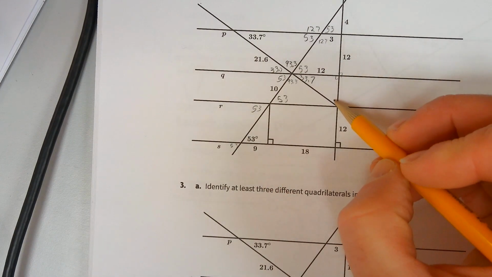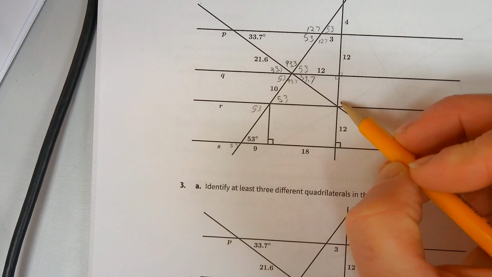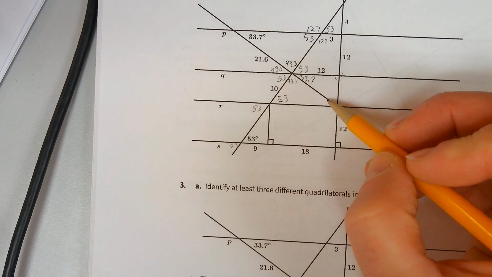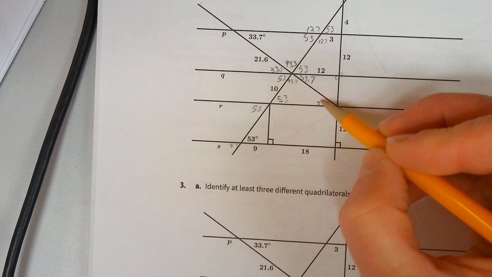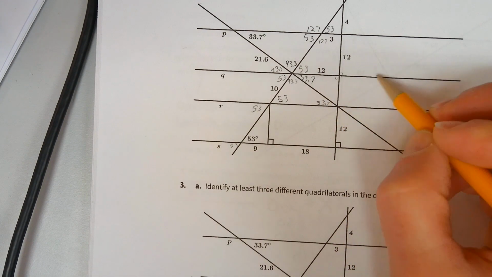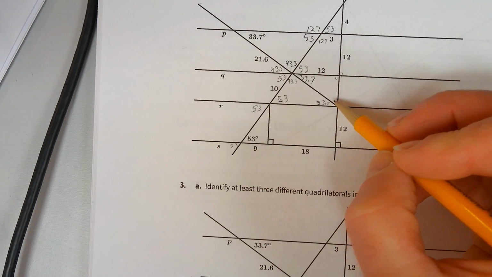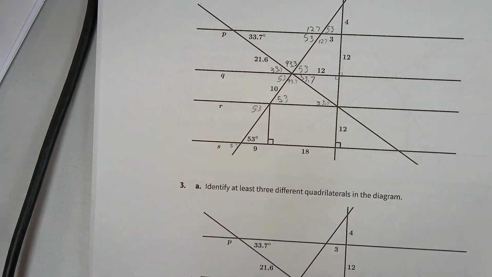Okay, what's this one? Well, if this one is 33.7 because of opposite interior to the parallel lines, then we'll just ask Google, what is 90 minus 33.7? 56.3.